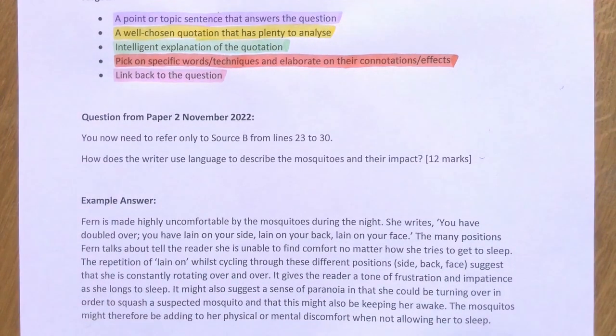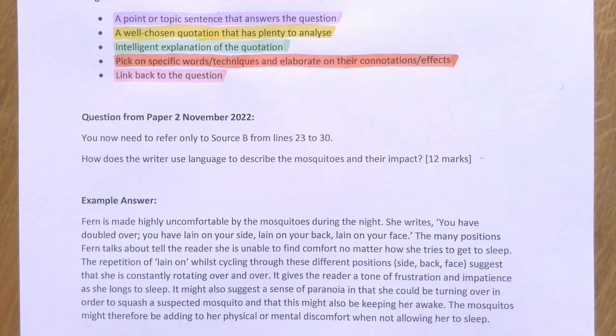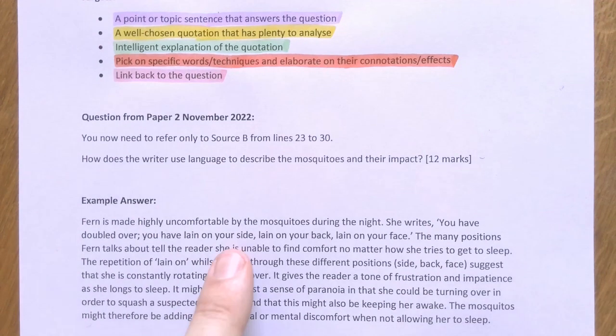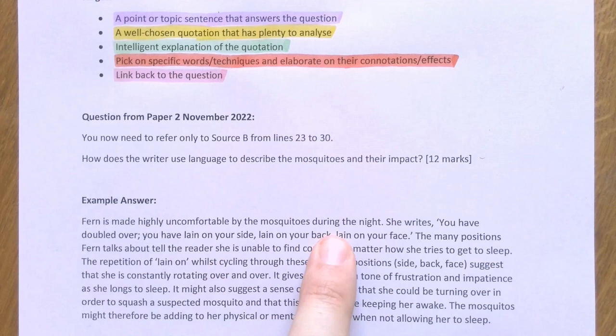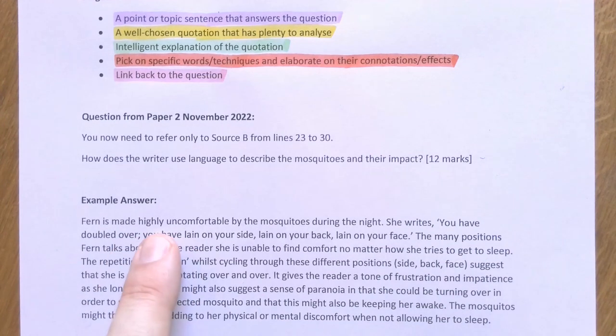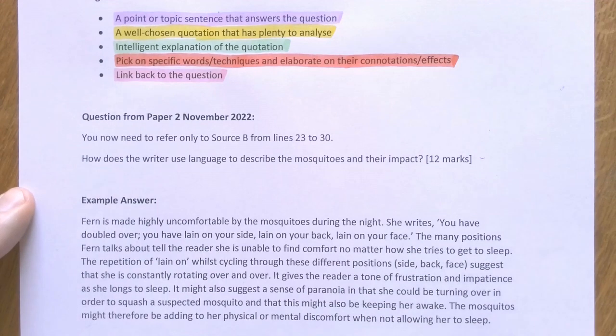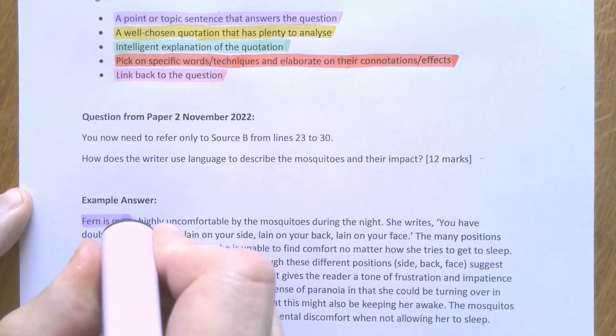The first thing then that I'm looking for is this point or topic sentence that answers the question. Hopefully I've got it. Fern is made highly uncomfortable by the mosquitoes during the night. If I said something along the lines of, the author uses language to describe the mosquitoes, it's too vague. In this case, however, it's a little bit better. It's a well-chosen point or topic sentence because I'm saying that actually the mosquitoes make her feel highly uncomfortable. So I do that first target, so let's highlight that in purple.